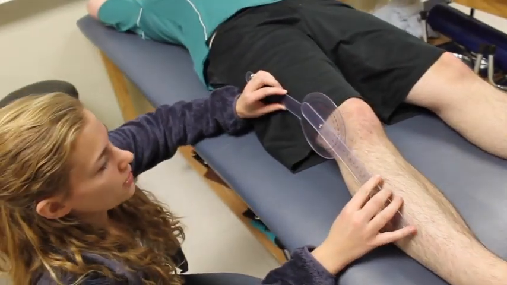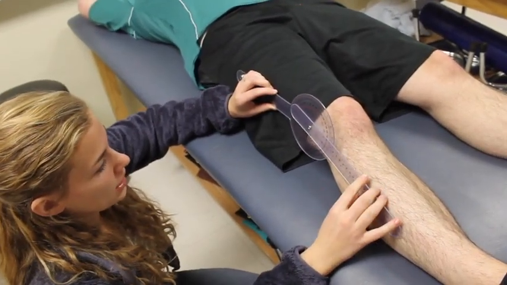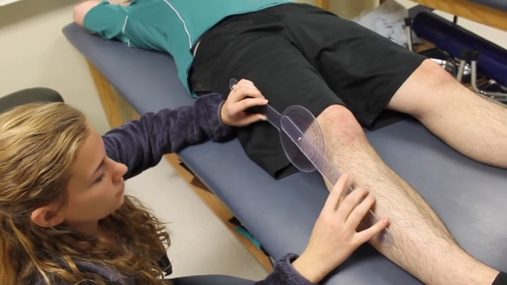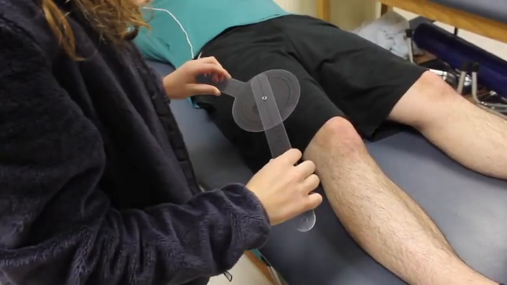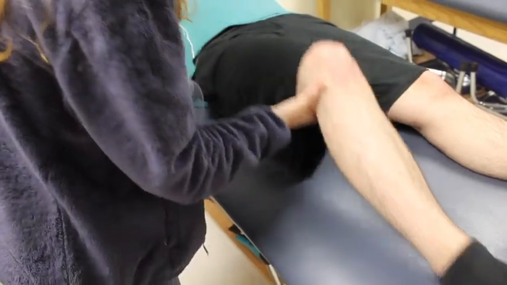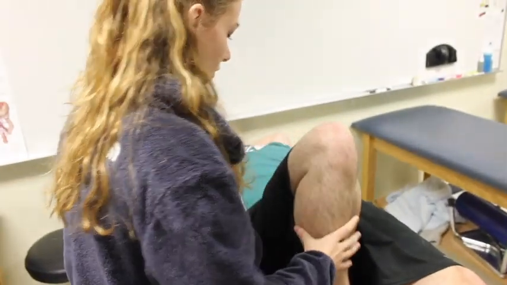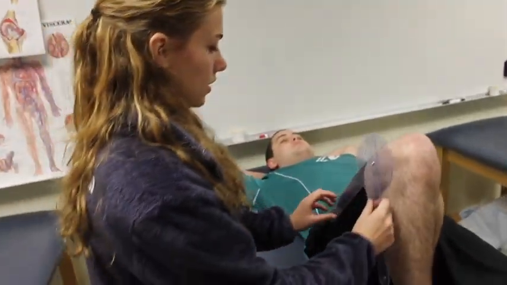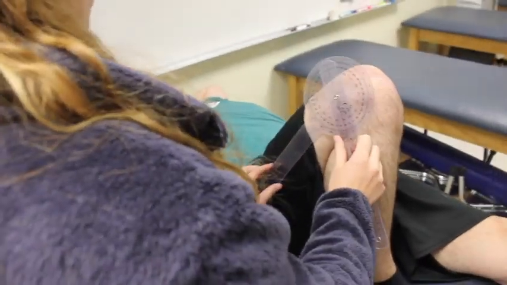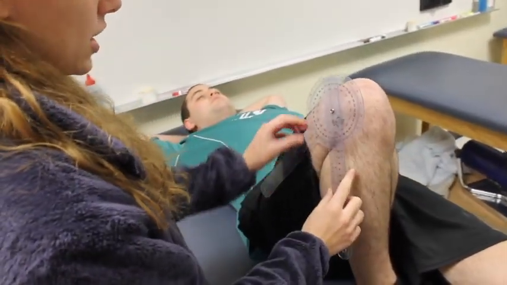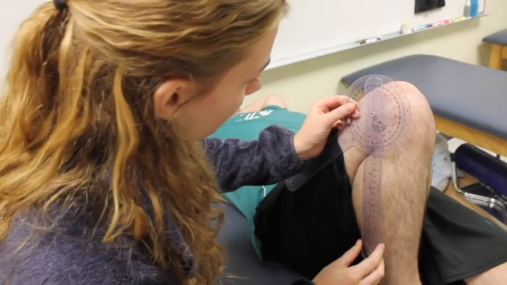So extension should be between 0 to 10 degrees. Okay, and then I'm going to have you bring your knee up into flexion as far as you can. Okay, and this is the same positioning of the goniometer, but normal would be between 130 and 140 degrees of flexion.